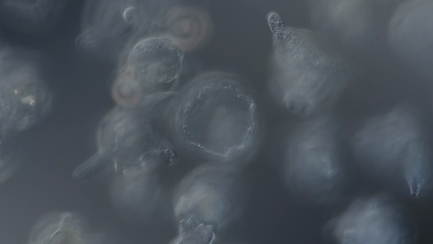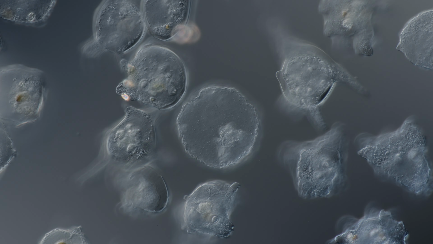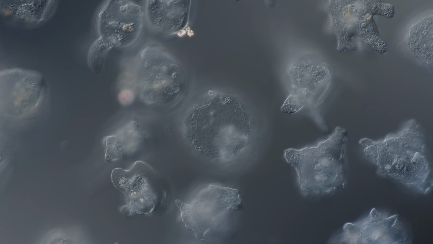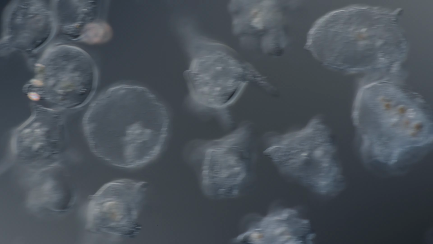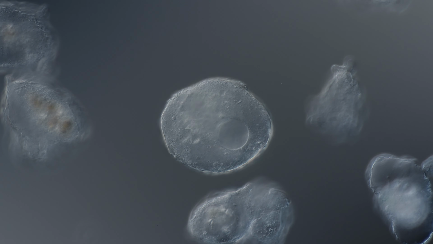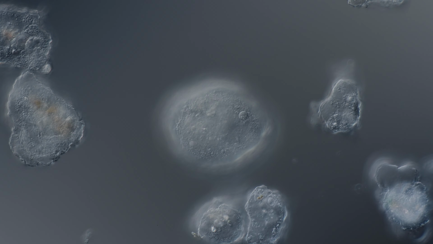This one seems empty. No nucleus. Nothing. Just an empty sac. This one may be on the way to encyst.